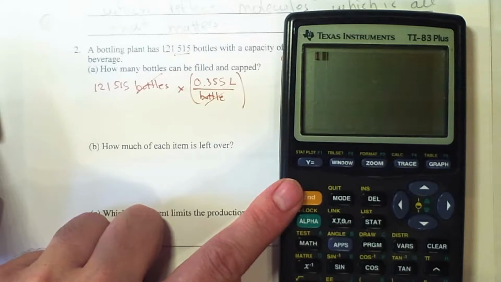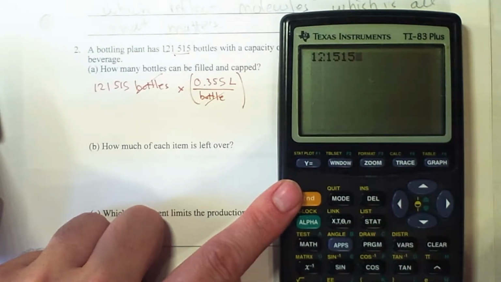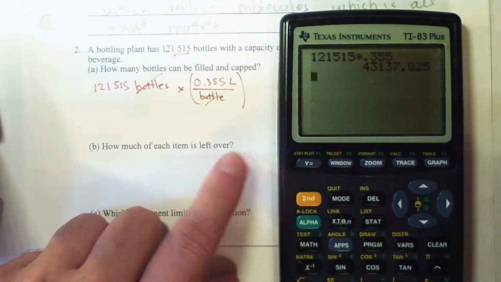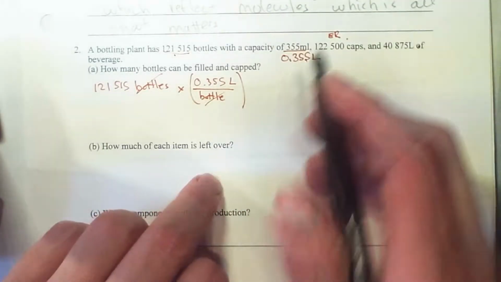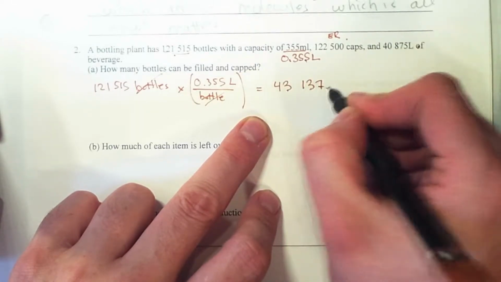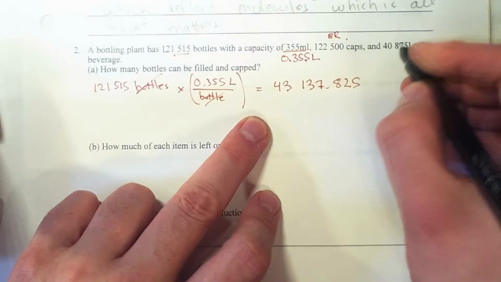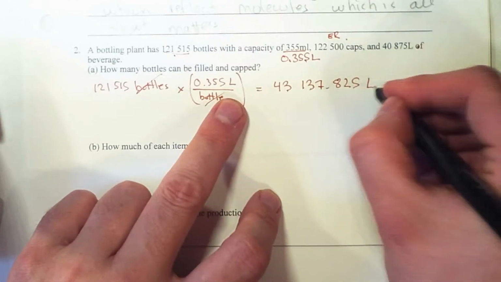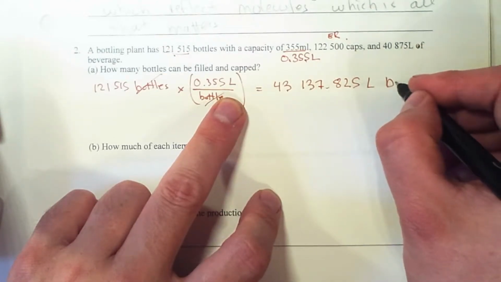So 121,515 multiplied by 0.355 gives me 43,137.825 liters of beverage needed.